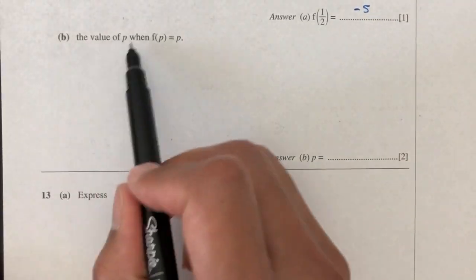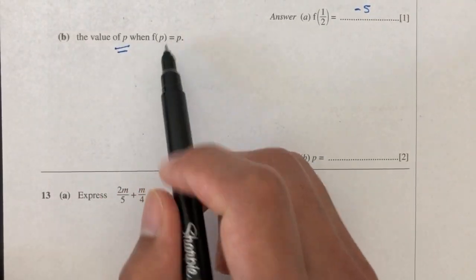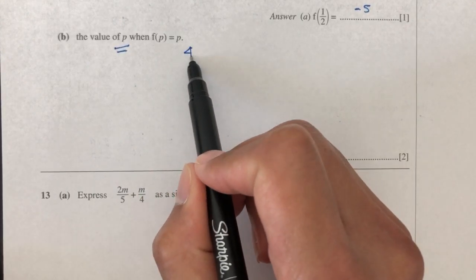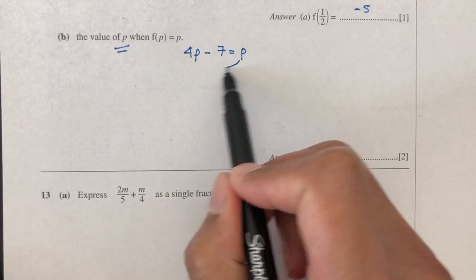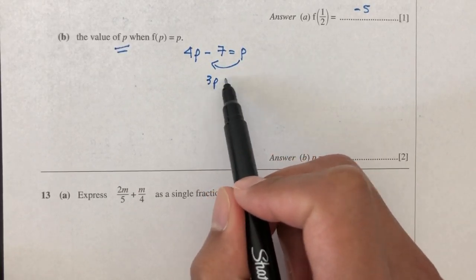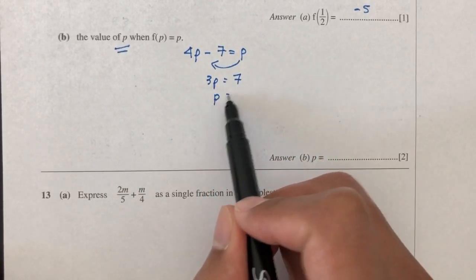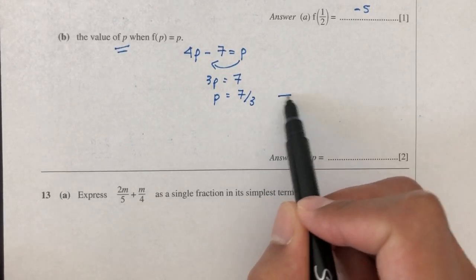Now for part B, find the value of p if this. So we just have to replace the f of x in here, equal to p. We send p over here, we will have 3p equal to 7, p equal to 7 over 3. That is the value of p.